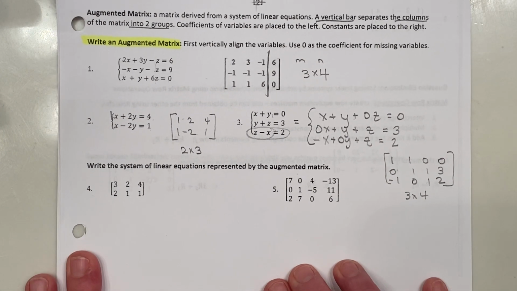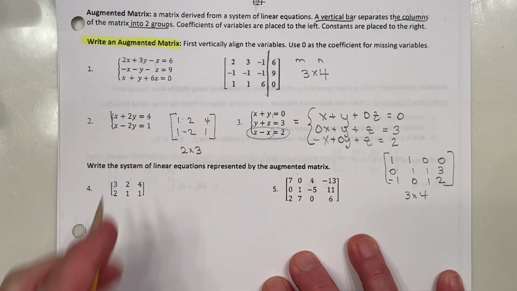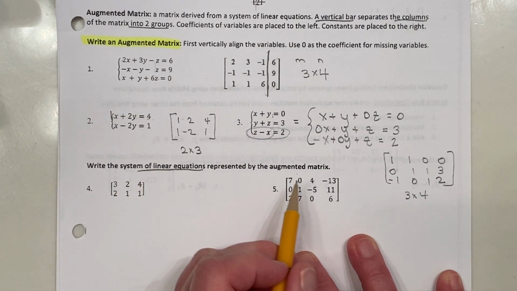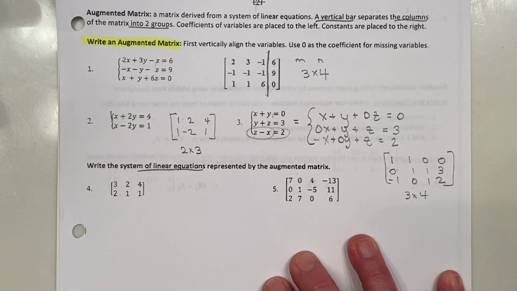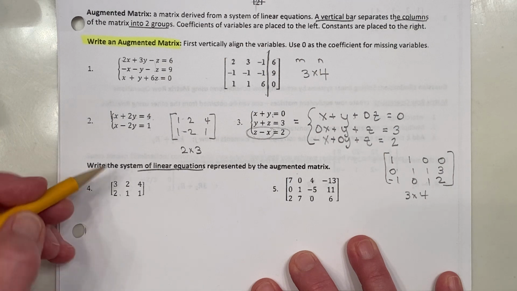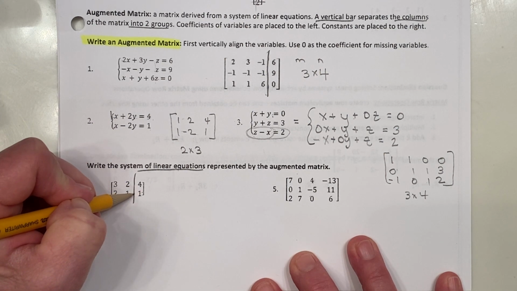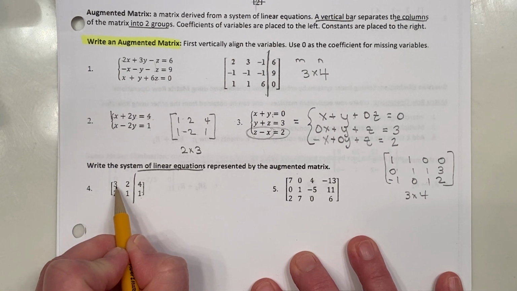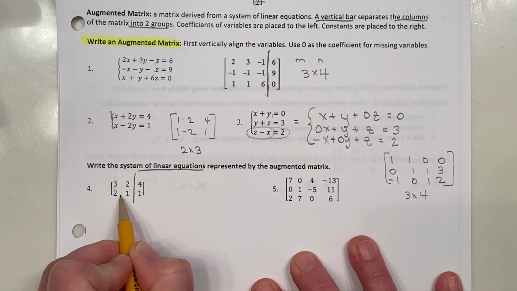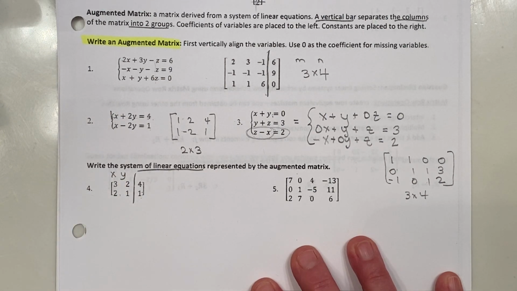Okay, 4 and 5 have us go back the other way. They give us a matrix that represents a system of linear equations, and they want us to write the linear system given these augmented matrices. So what I see in example 4 is, if I were to put a vertical bar here, right before the last column, I know these are the constants and these are the coefficients. To the left of this vertical bar, I see 2 columns. That must mean there's 2 variables. So I'll just go ahead and use x and y.